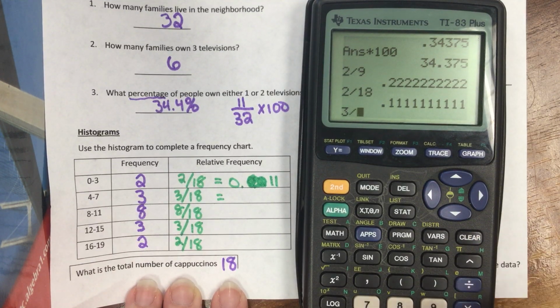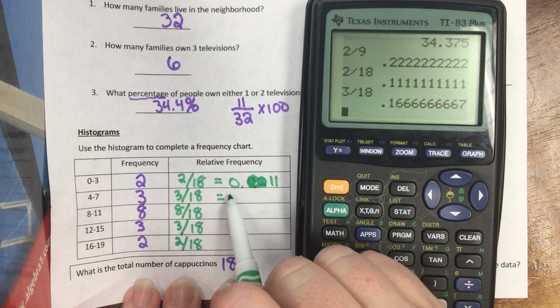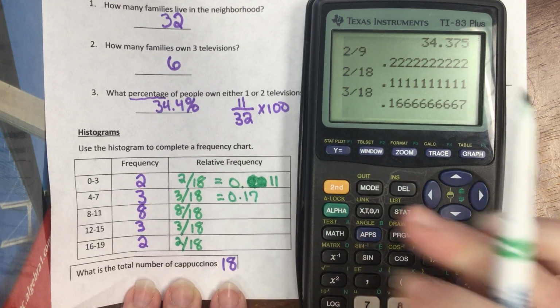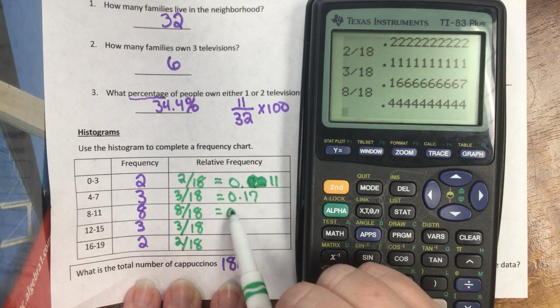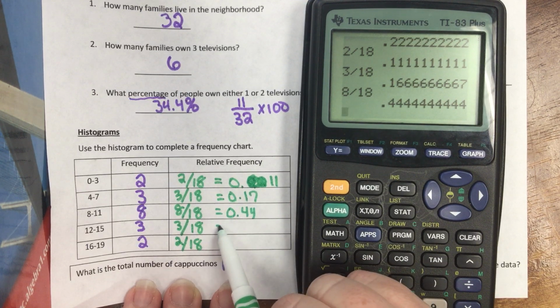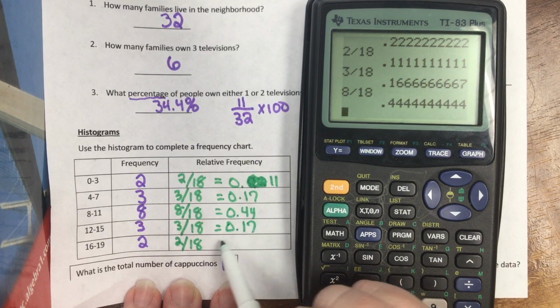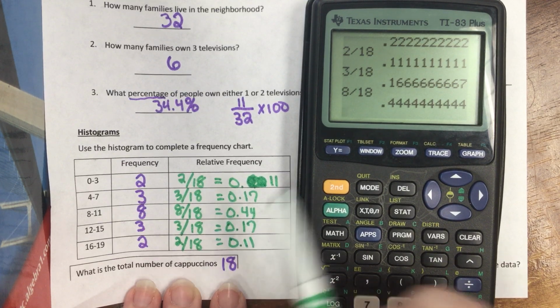All right, then 3 divided by 18 is going to give us 0.17. 8 divided by 18 gives us 0.44. And then we already did 3 divided by 18. We know it's 0.17. And we did 2 divided by 18, so it's 0.11.